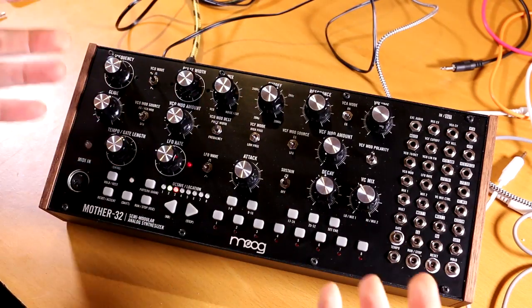So that's enough chatter. I think I've made the case for semi-modular, and now we're going to pop into the shed, patch a few noises together. The Mother 32 then.